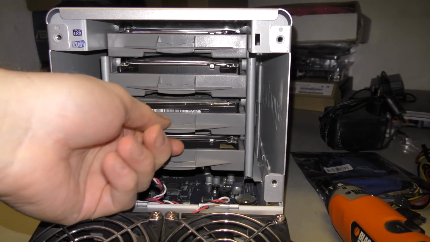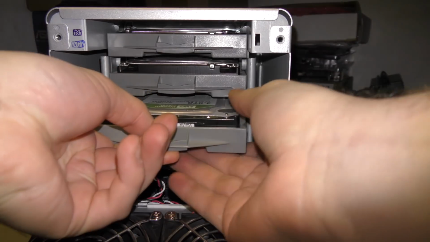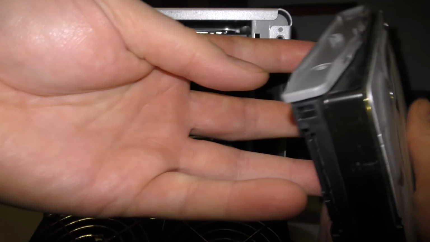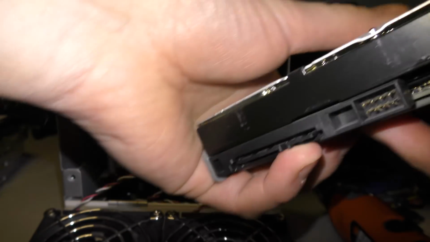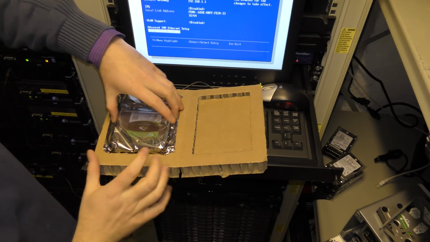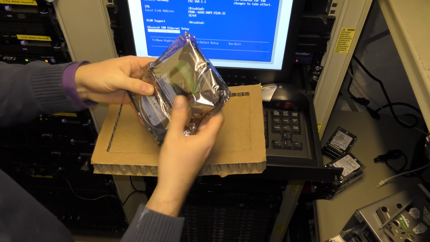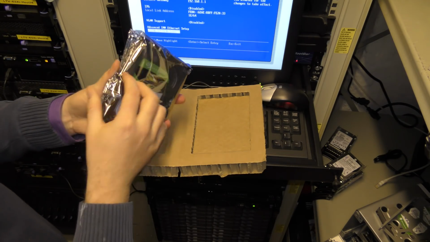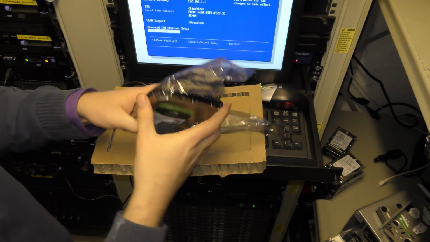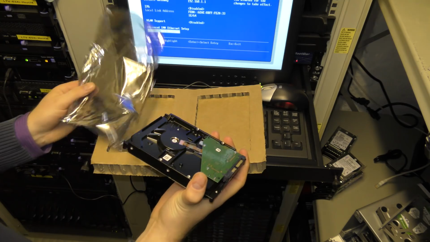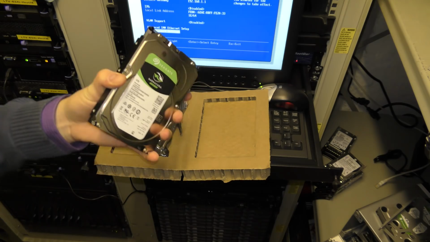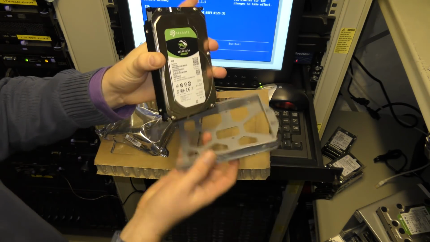So we're gonna replace drive number 3 here. So we're gonna take that one out, and that's the Western Digital 3 terabyte green drive. Let's see, no screws, so we can just pop that out. And here we have the new drive, the Seagate BarraCuda 4 terabytes. So we're going from a 3 terabyte to a 4 terabyte, and this one is tiny compared. It's not as thick as the other one, but I'm sure that doesn't matter.